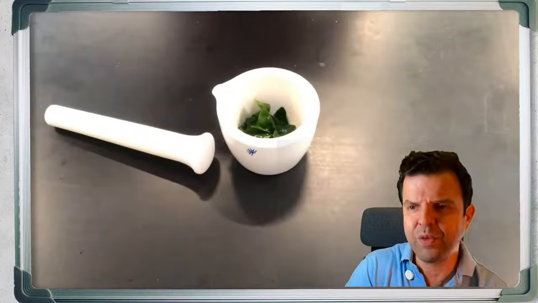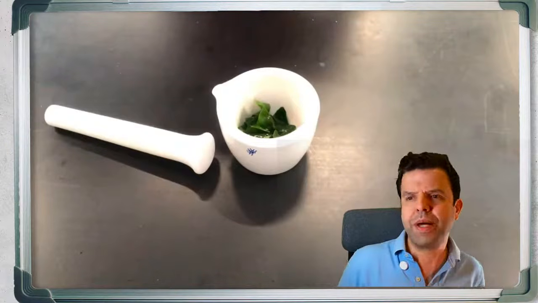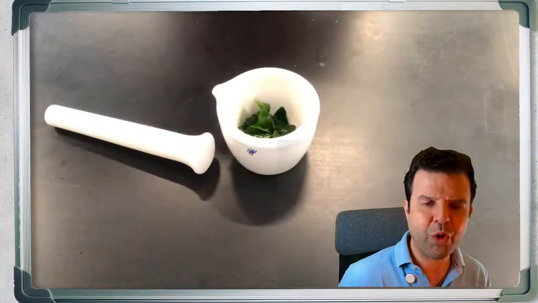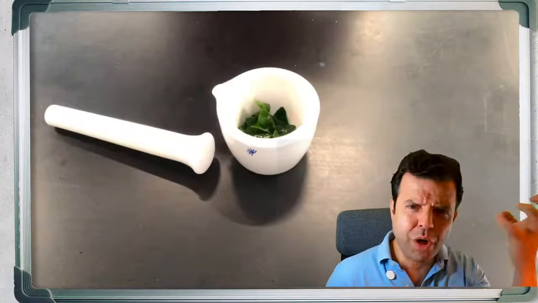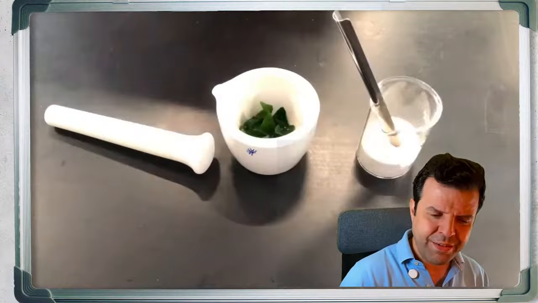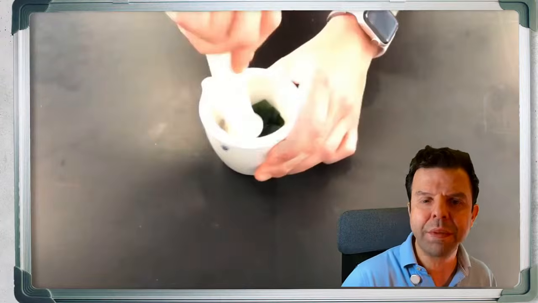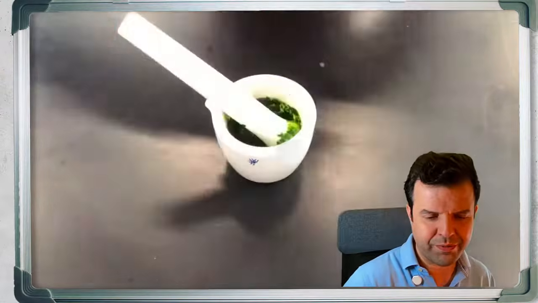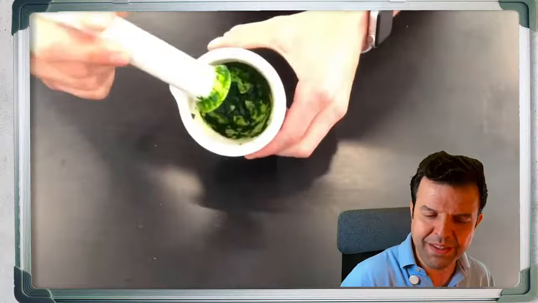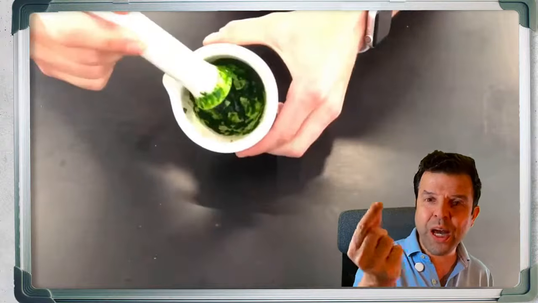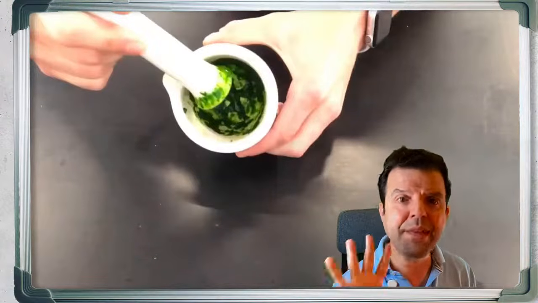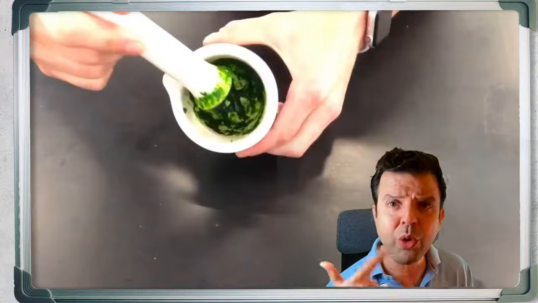We put sand or salt. Sand is better because it doesn't get involved. The sand is rough, so as you crush, it makes all these plant cells break. So you get a nice paste once you add a solvent. The best solvent you can use here is ethanol or acetone.